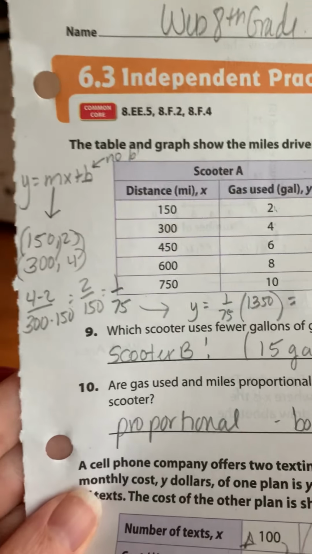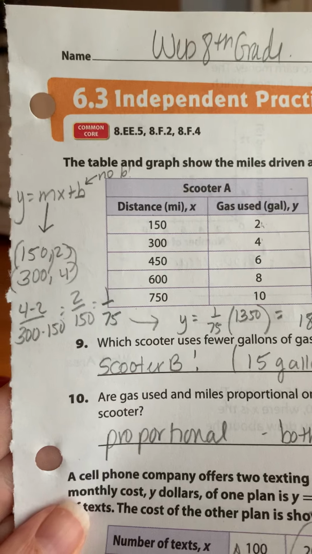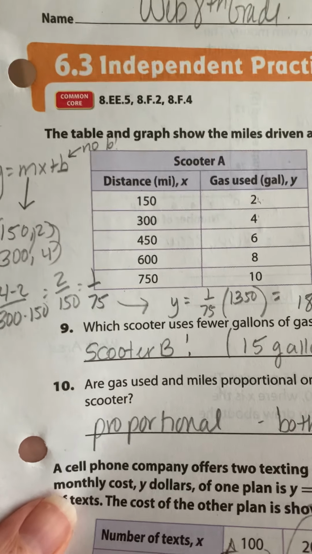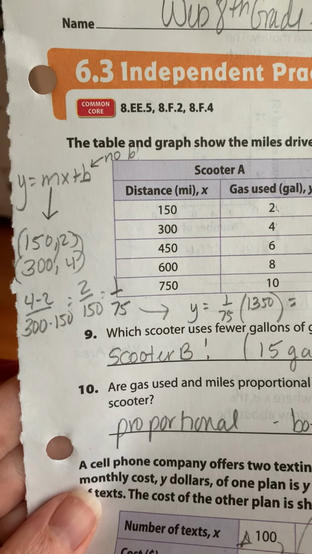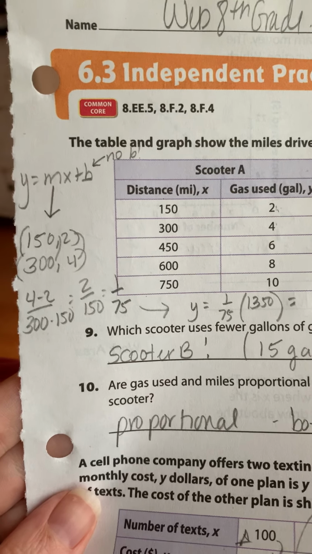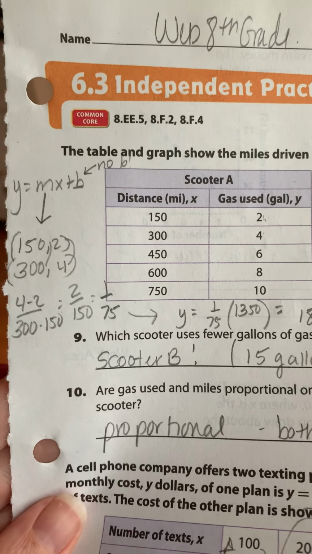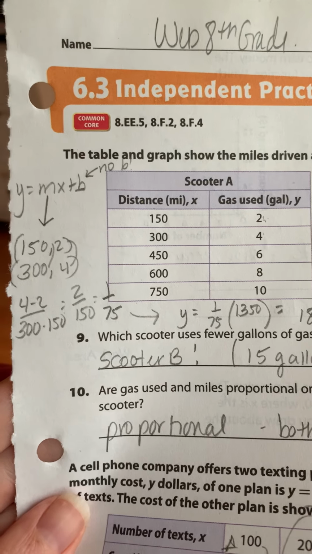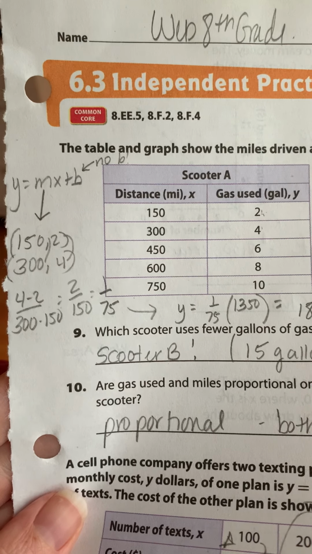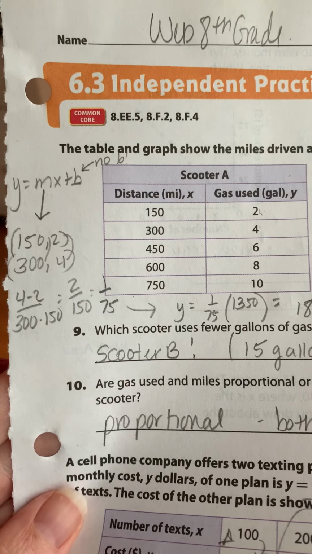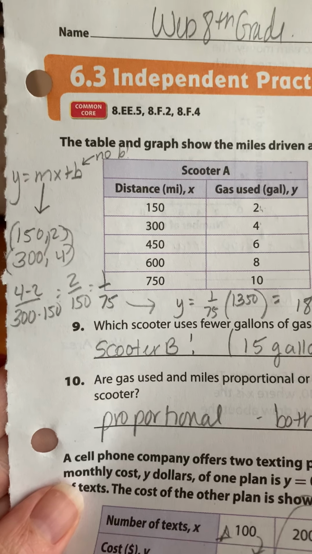we need to take a look at the table, and I rewrote that linear equation, y equals mx plus b. But we obviously know that there won't be a b or y intercept, because if you don't drive anywhere, you don't use any gas. So I found slope first. I took 2 points, 152 and 304, and found the slope to be 2 over 150, which reduced down to 1/75.